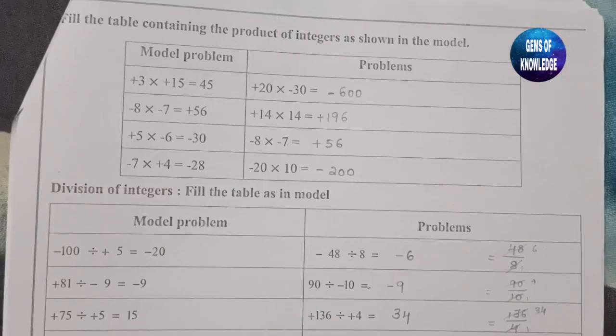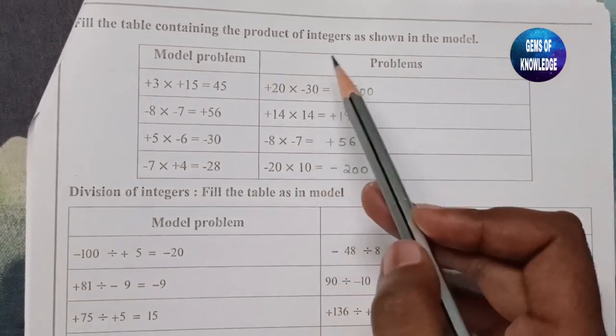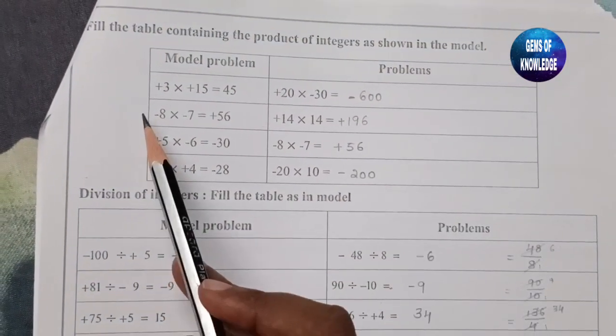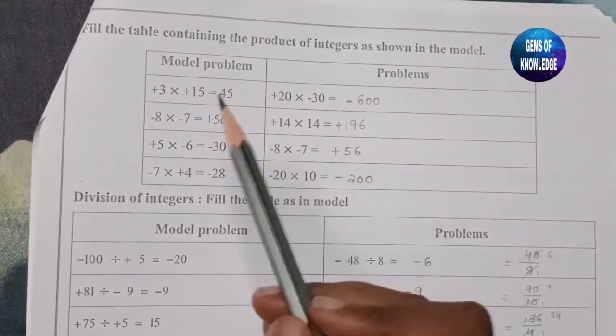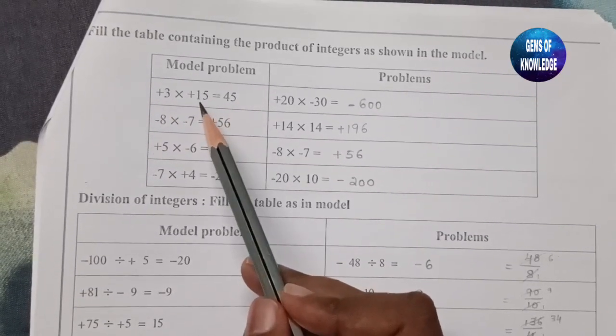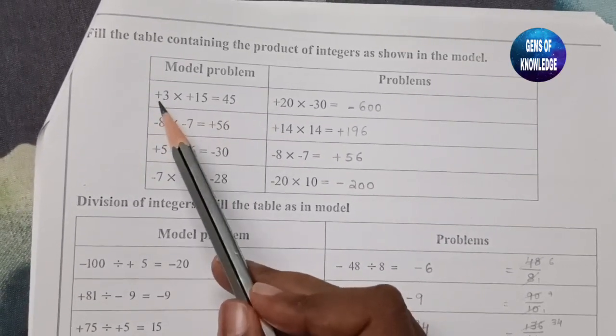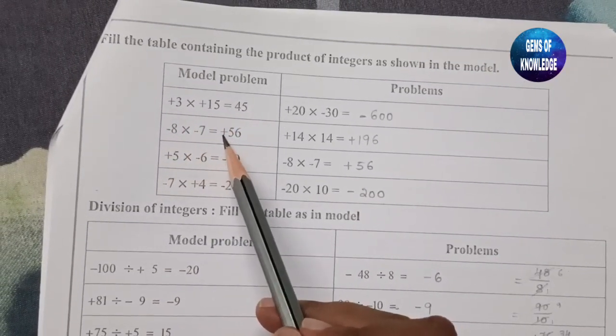Okay. Next one, you can see, fill the table containing the product of integers as shown in the model. Okay, so model problem is given and similar problem is given. You have to fill the answer to this. Okay, so this is 3 15s are 45. Okay, or else 15 3s are 45, and plus into plus it will be plus only. Here you can see minus into minus will be plus.